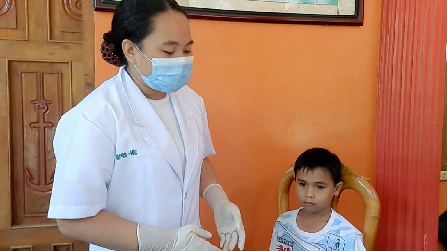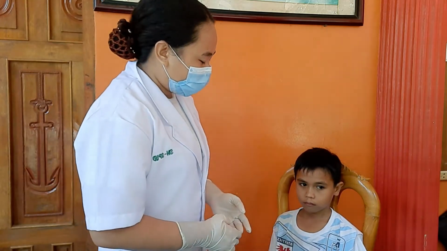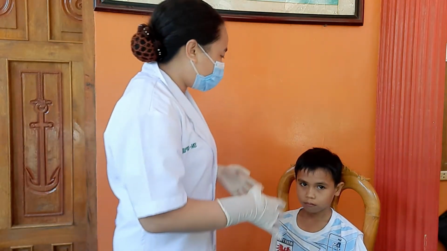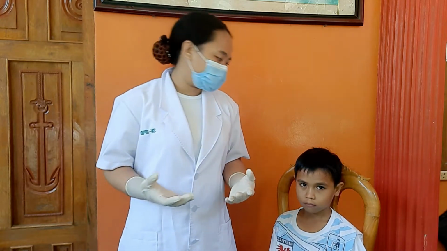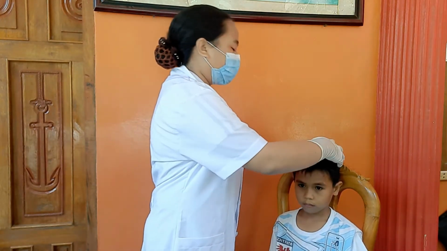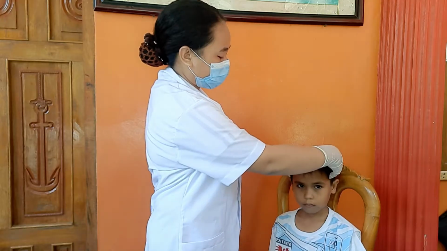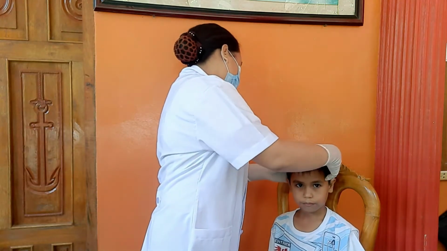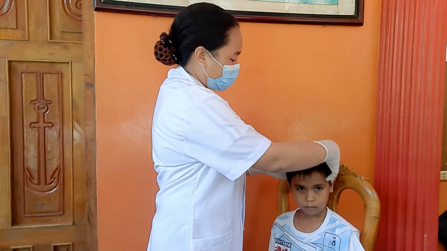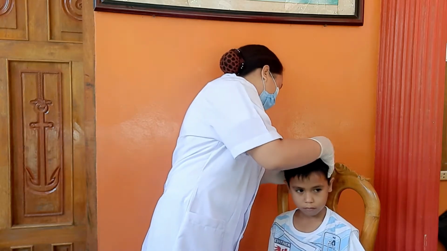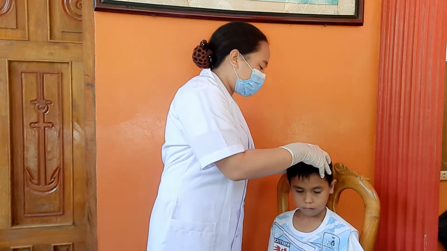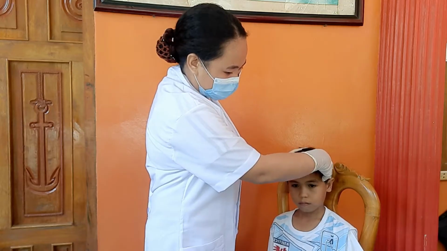We'll now palpate for the tenderness of the head and also feel if there are any masses. So here, there are no indentions also. There are no masses present. And it is normal.